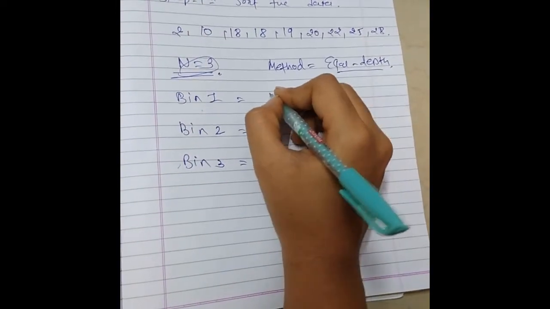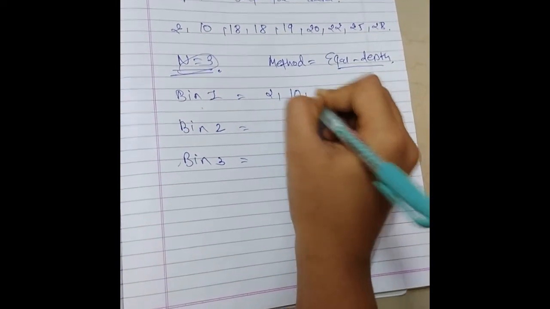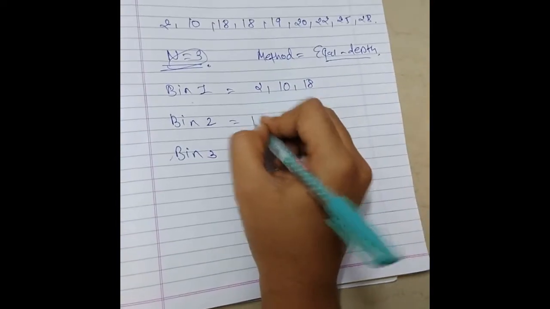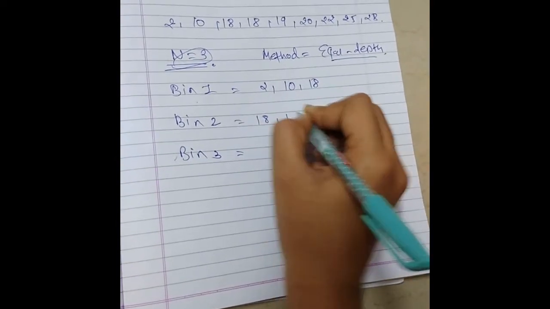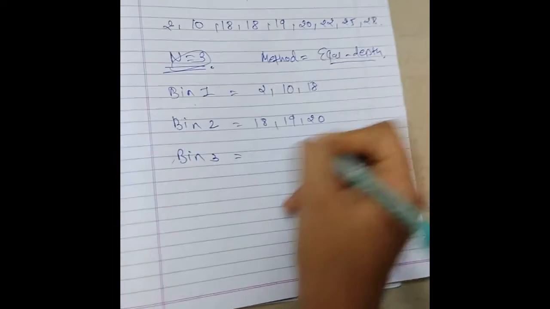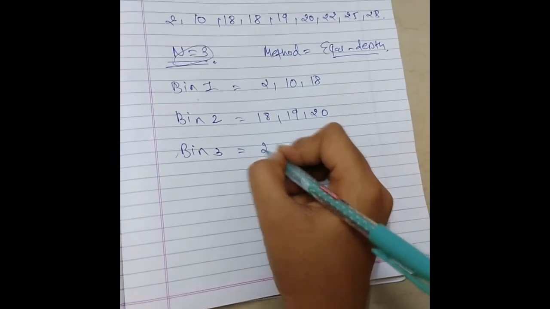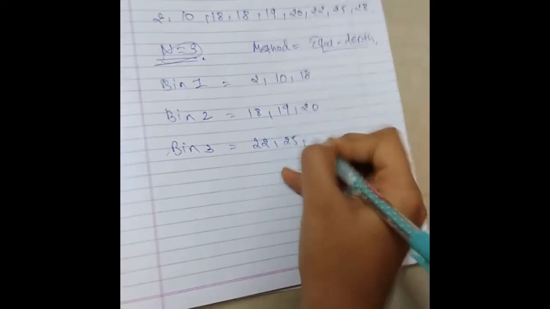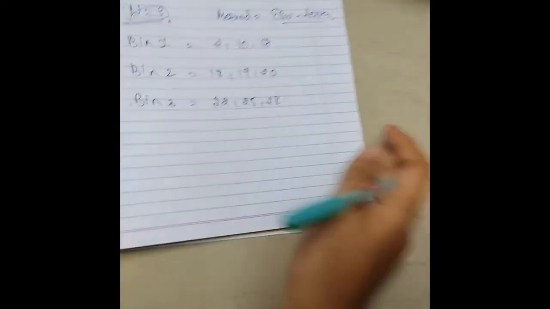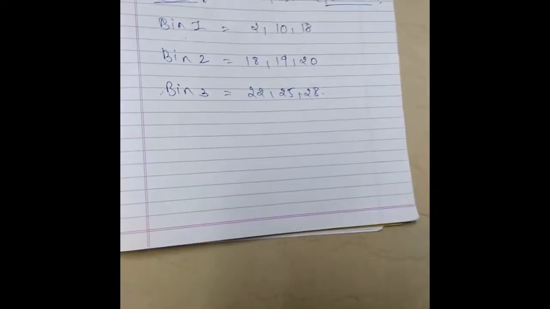The first 3 data points reside in bin 1, the second 3 are in bin 2, and the last 3 are in bin 3. Okay, so the task is done. So this is step 2.